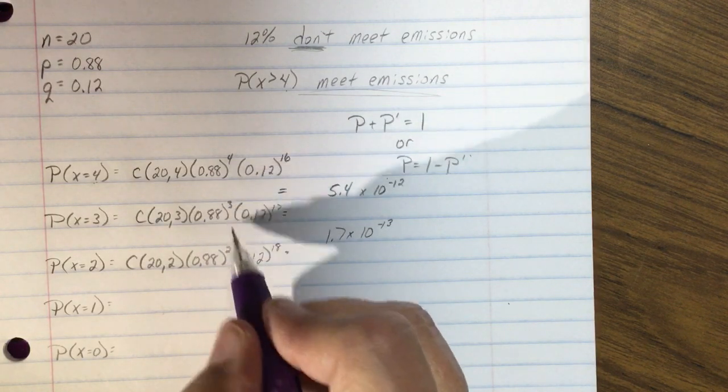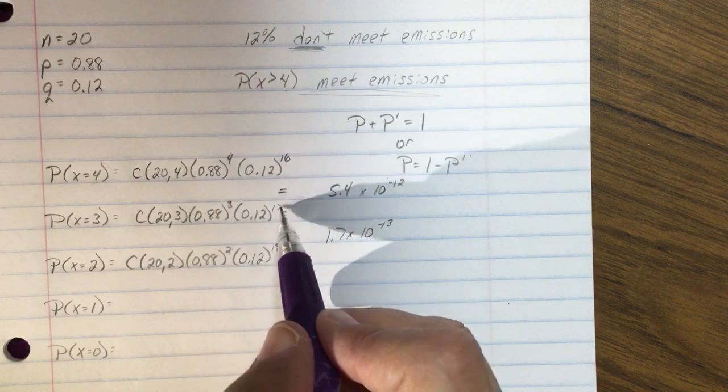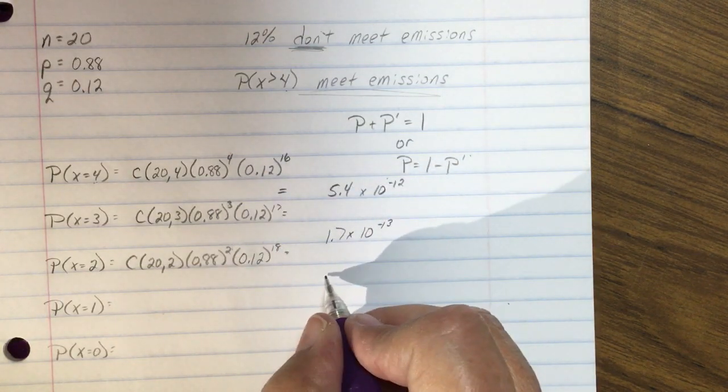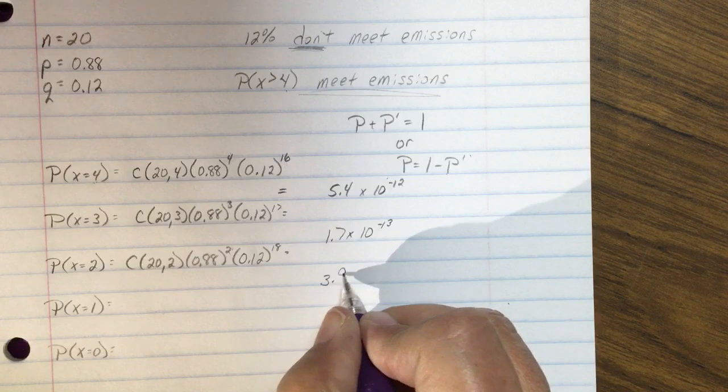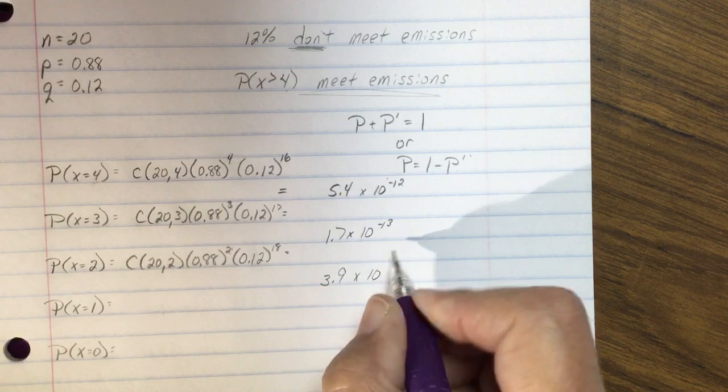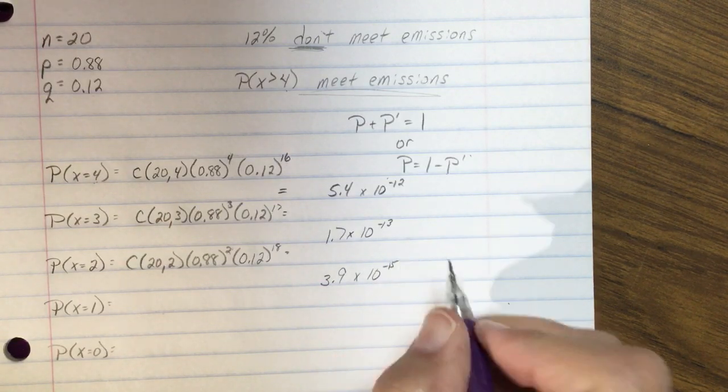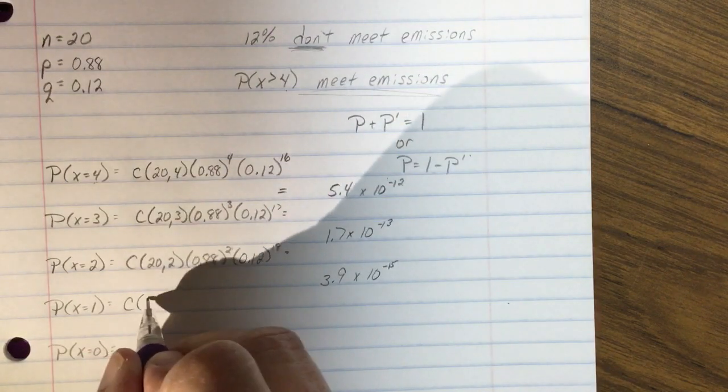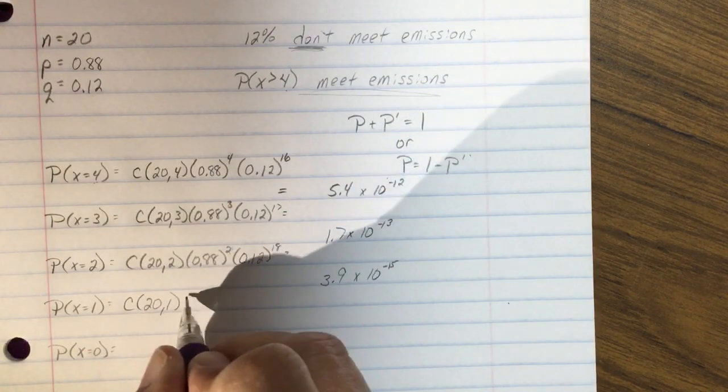If you notice, these powers are counting down where these are counting up. Next one.